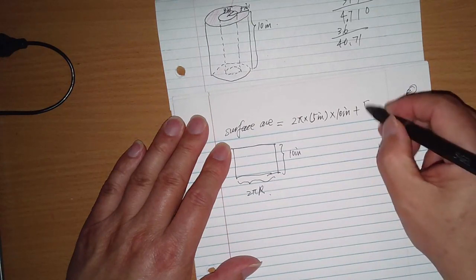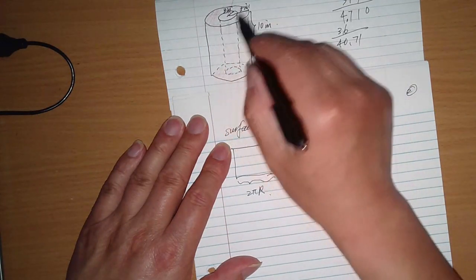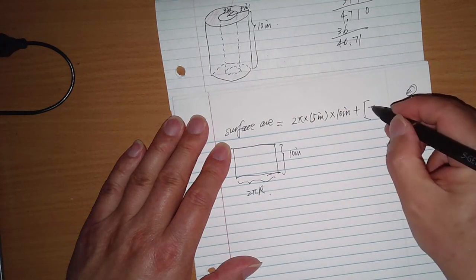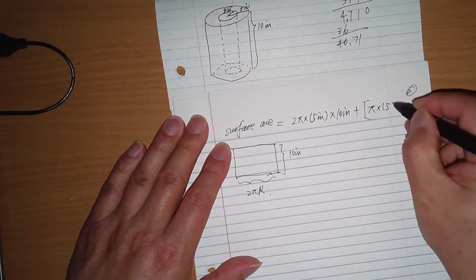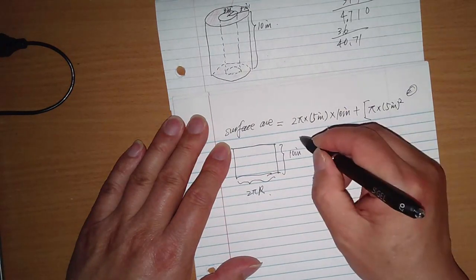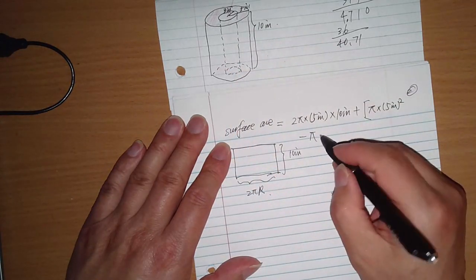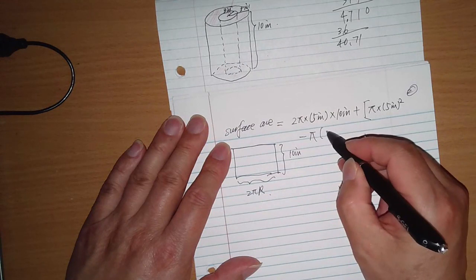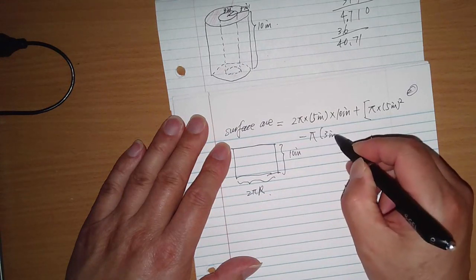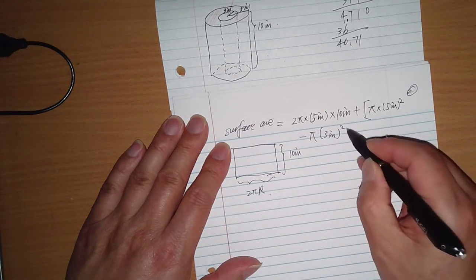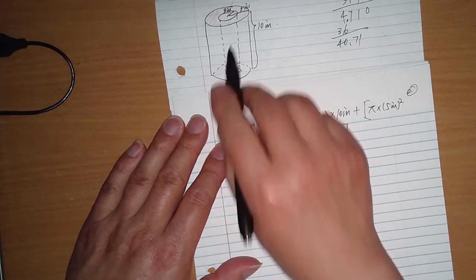The ring would be the outer circle, which is pi times 5 inches squared, subtract pi of the inner circle, which is 3 inches squared. So that's the ring area, right?